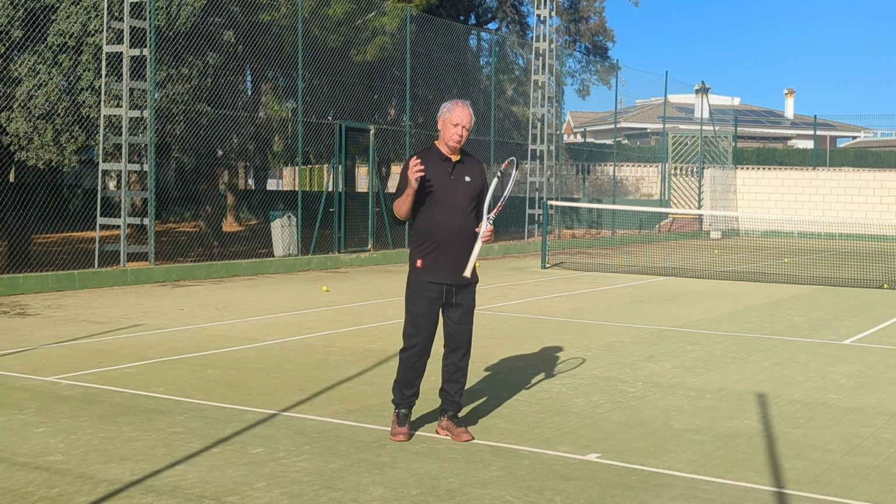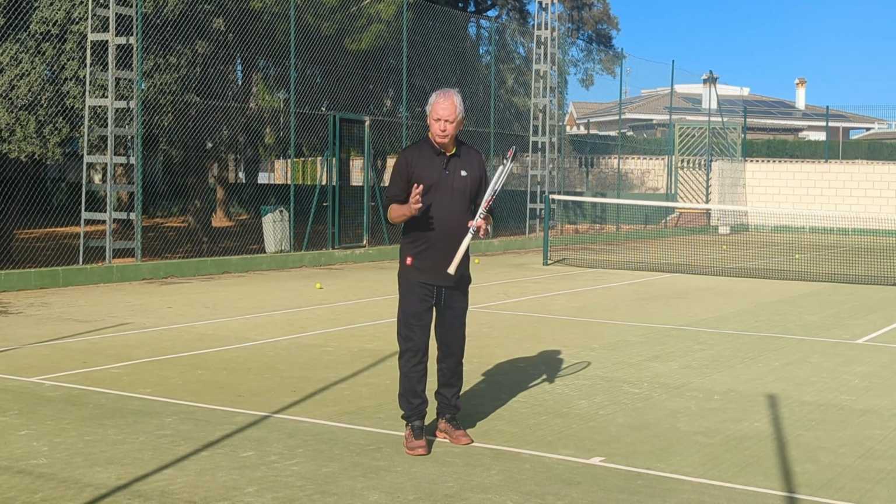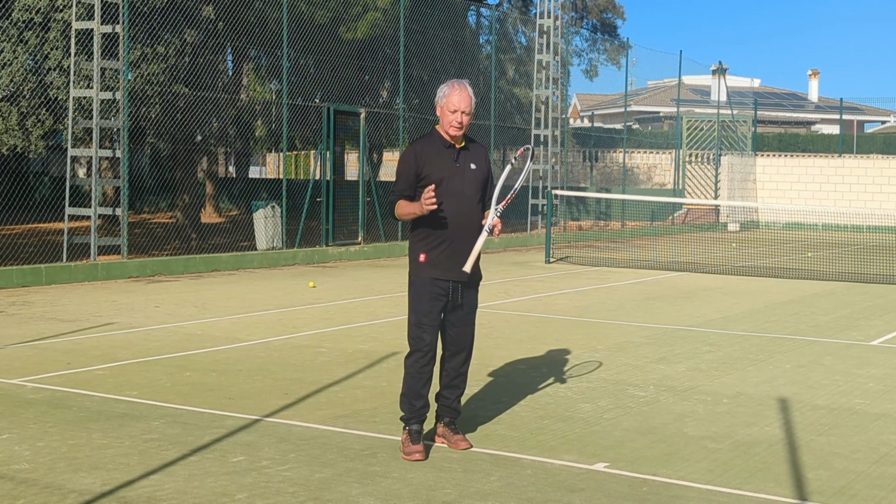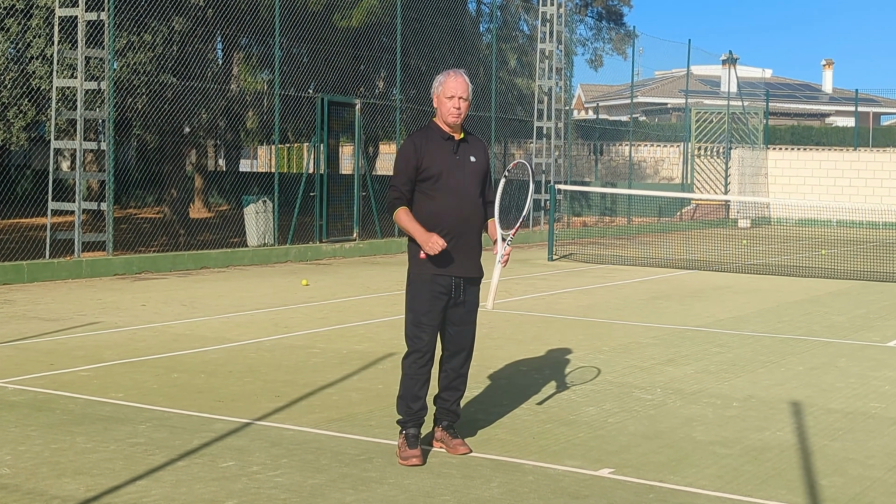I hope this makes sense, because it really makes a difference to both how powerful the forehand is and how easy it is. Apply it to your game and you'll have a bigger and better forehand today.